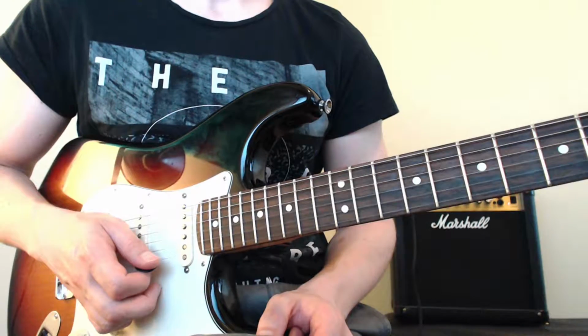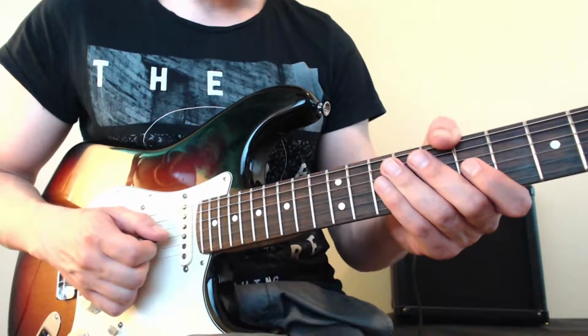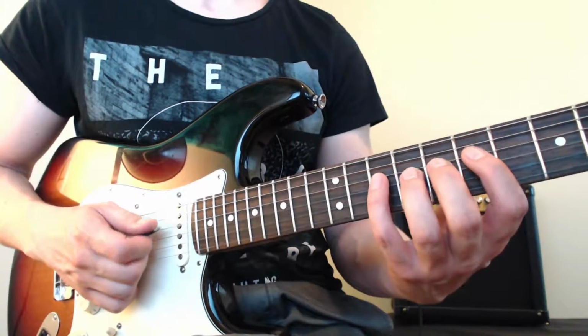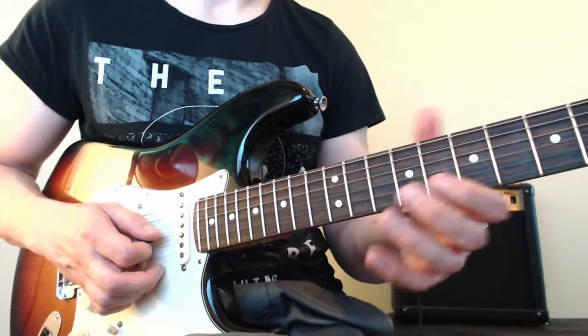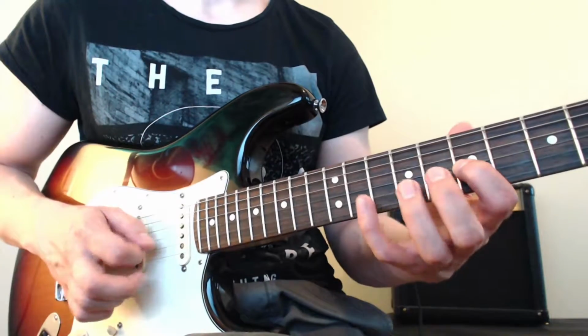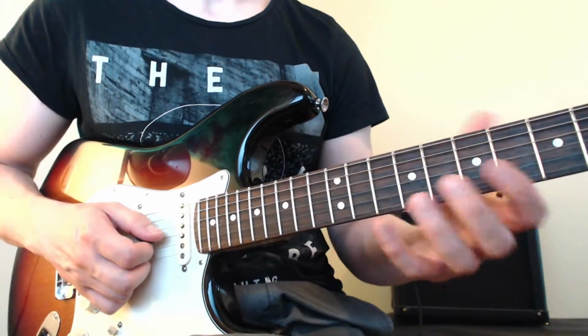Okay, so tool number 6, looping. This can be used on any phrase that can be repeated in a loop. In other words, something like this. You can just play this over and over.